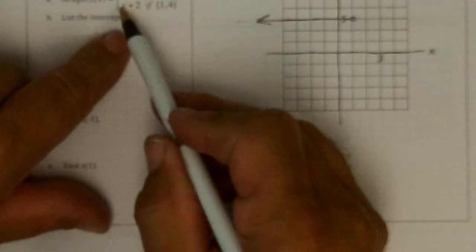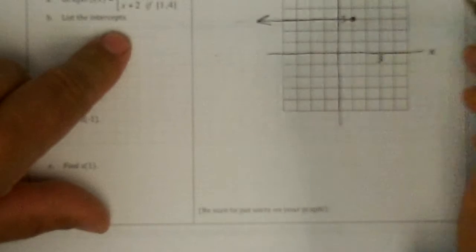When I put 1 in there, I get 1 plus 2, which is 3. So that's not an empty hole. This tells me what to do at 1. It just doesn't tell me on this one. It tells me on this one, so I fill that hole in.